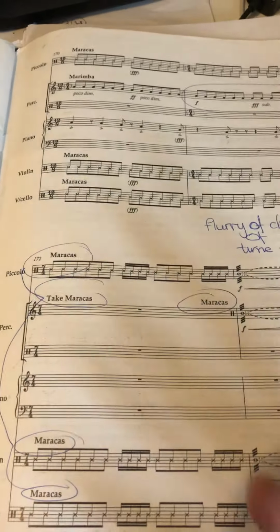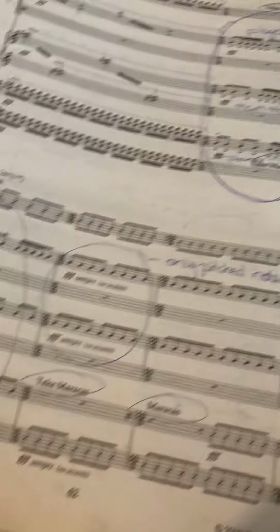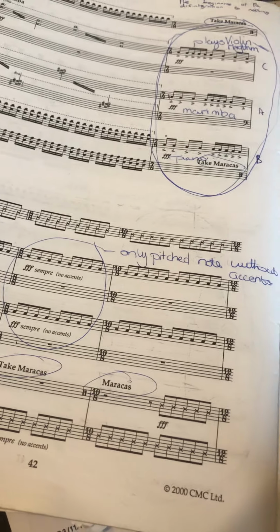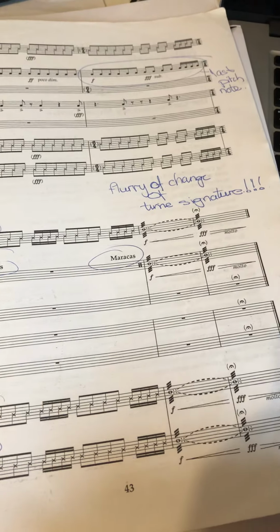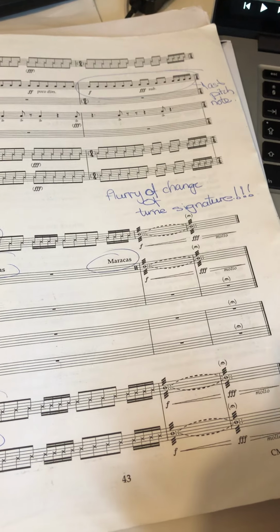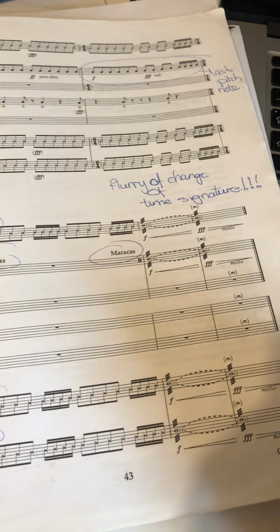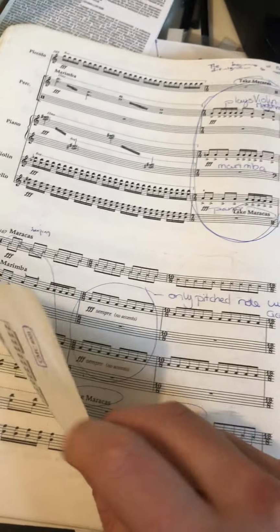And remember that the maraca is coming from the Mexican influence in the piece, the South American influence, and also the theme of death that permeates this work, and that theme is, I suppose, represented by the skeleton-like feel of the timbre of the maracas.